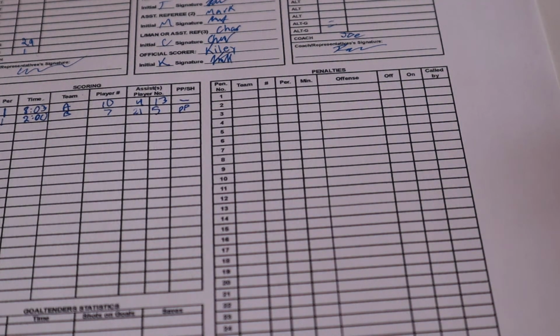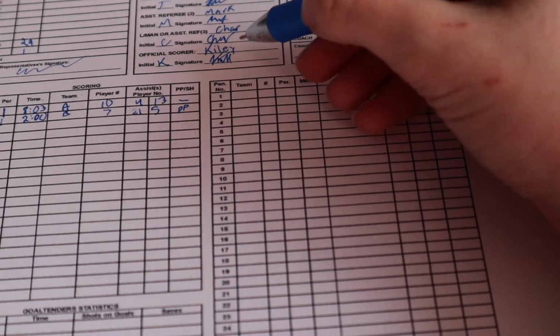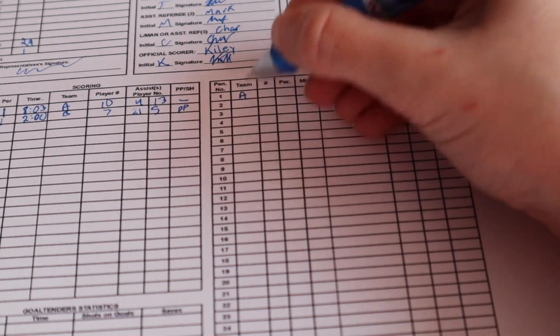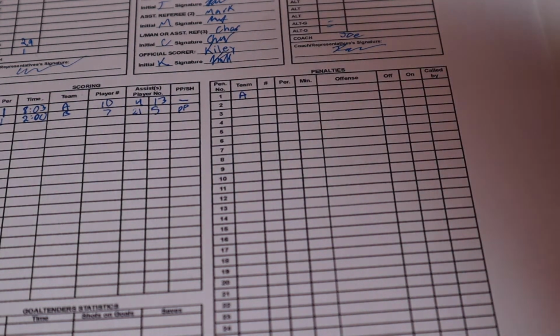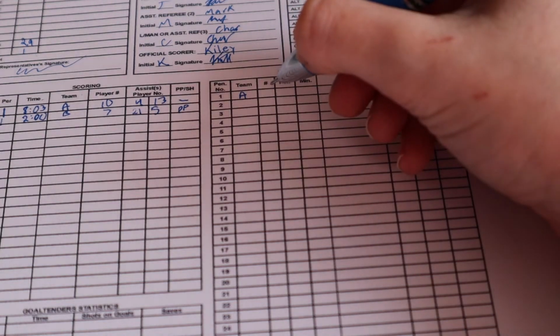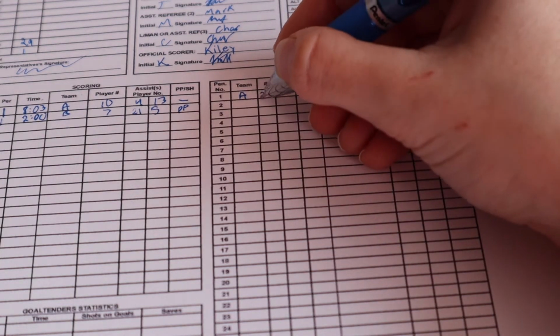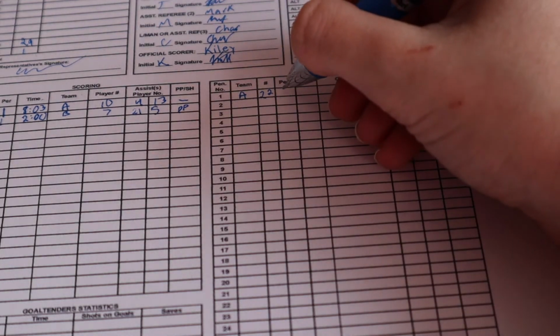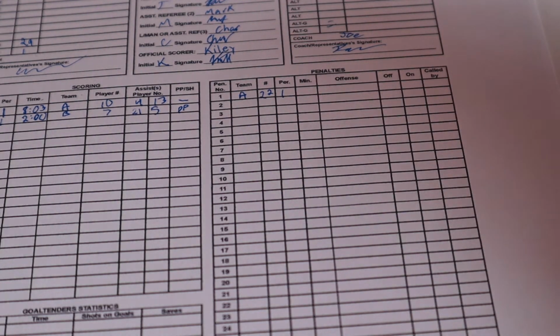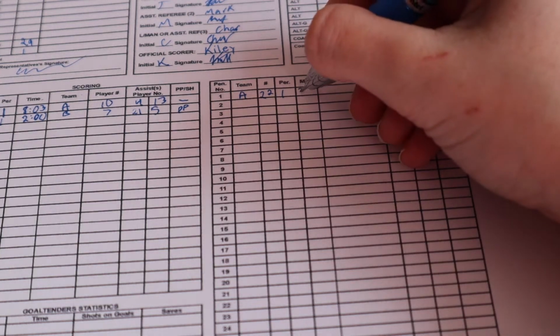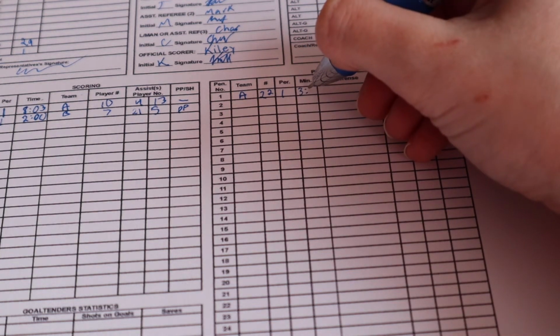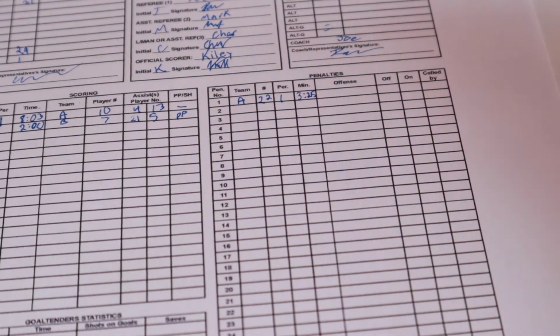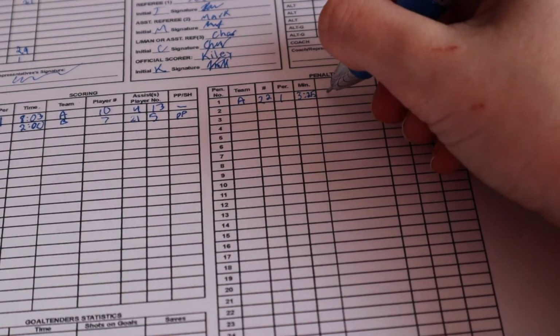So for a penalty, the first thing you're going to do is the team. So we're going to say it's Team A, so that home team. The player number, so we're going to say it was player number 22 got the penalty. The period, it was the first period. The time on the clock that they got the penalty was 3 minutes and 25 seconds. And now, what was their offense? We're going to say that the offense was roughing.